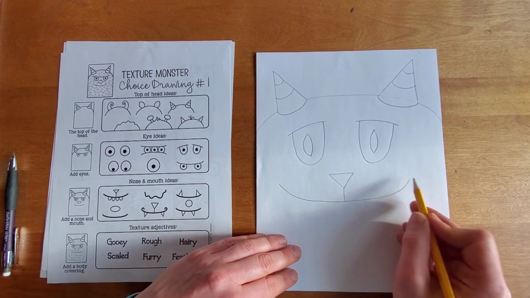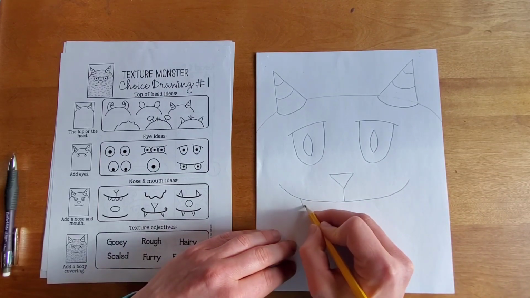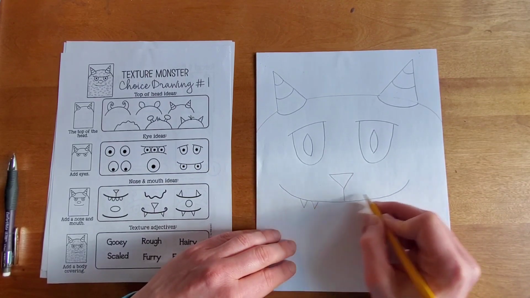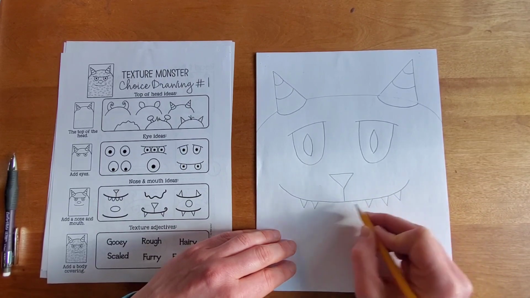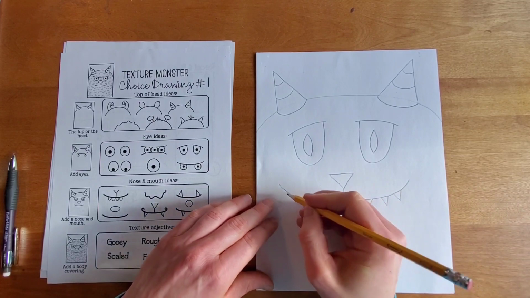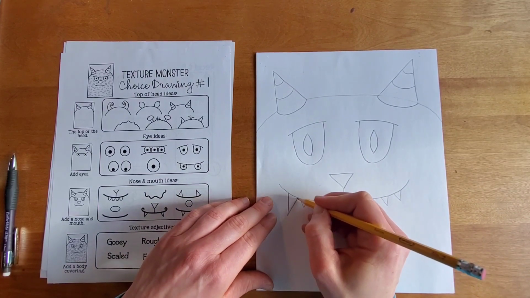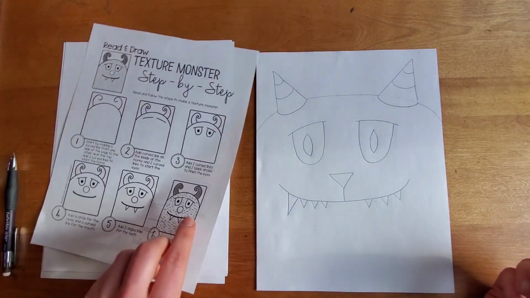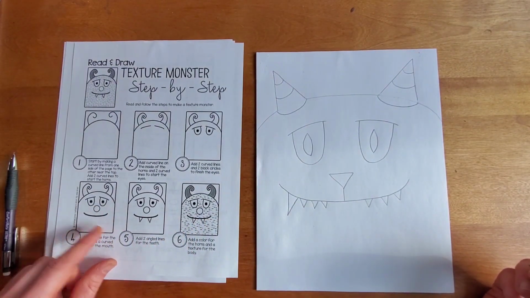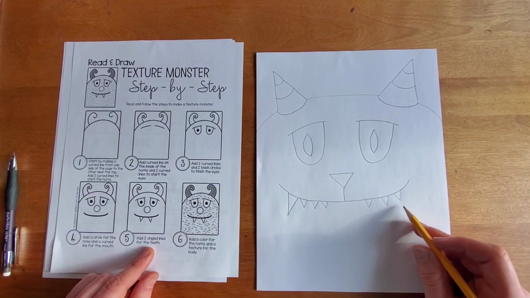Notice how slow I have to go. And then I'm going to do some little angle lines for my teeth. There we go. Maybe a few more. Maybe just one big wonky big tooth rather. Now, after our nose and mouth, oh, I already added my angle lines for the teeth.